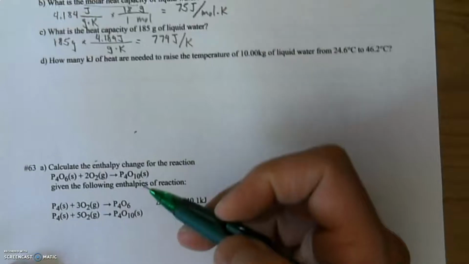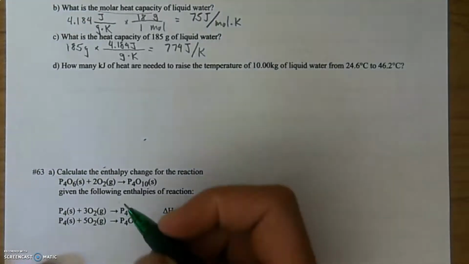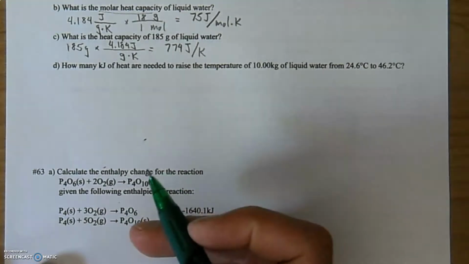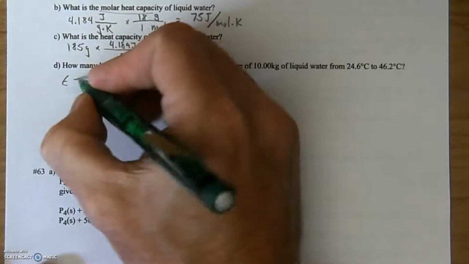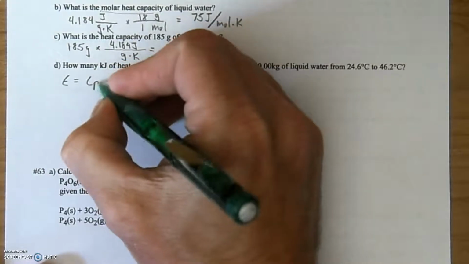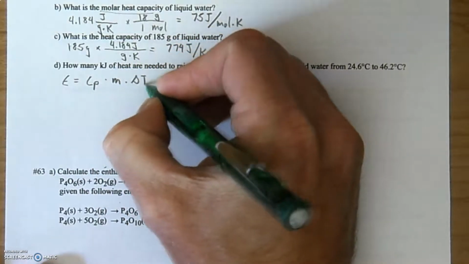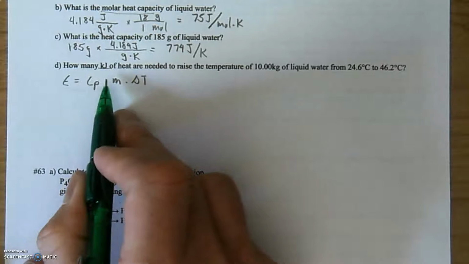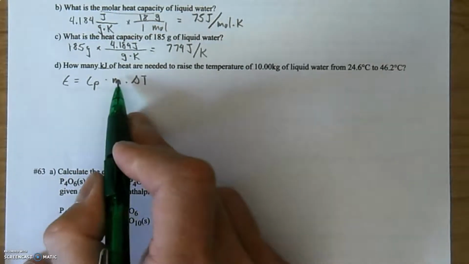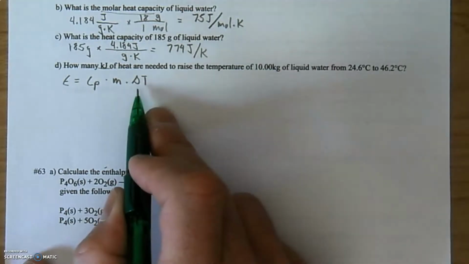Last one, D. How many kilojoules of heat are needed to raise the temperature of 10 kilograms of liquid water from that temperature to that temperature? Okay, so for this one, we could write E or Q. And I'm just going to write out the formula, which you guys are familiar with. And I want an answer in energy of kilojoules. So I have the heat capacity value from earlier. I'm going to use that here based upon the mass of the water, which we have in kilograms, so be careful with that. And then the change in temperature.